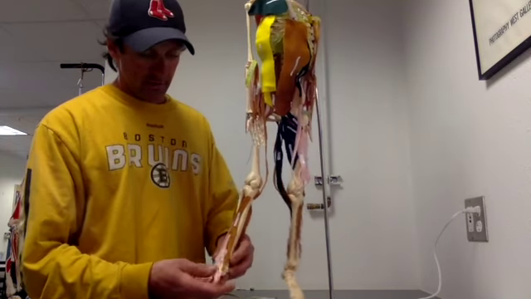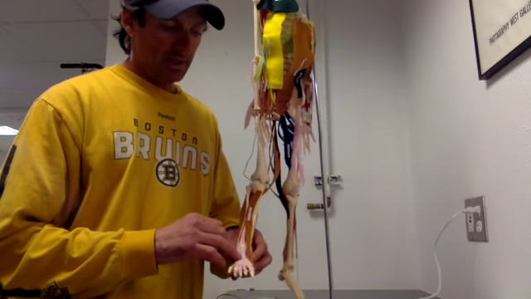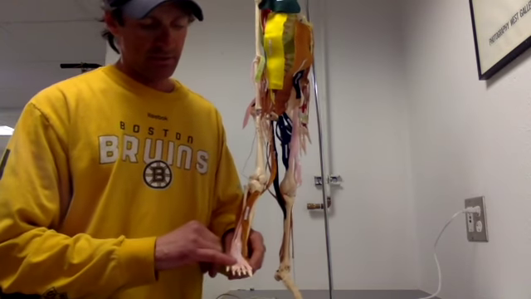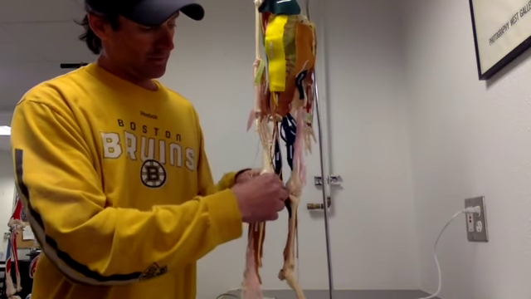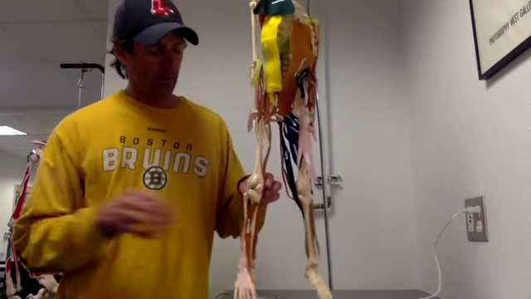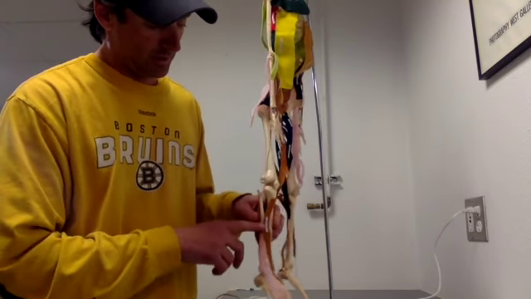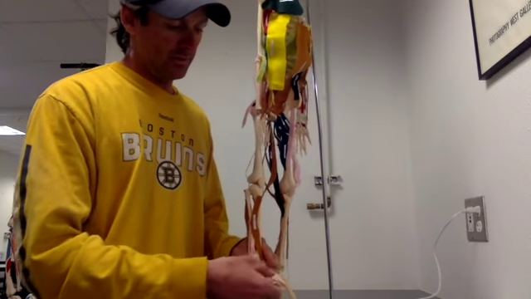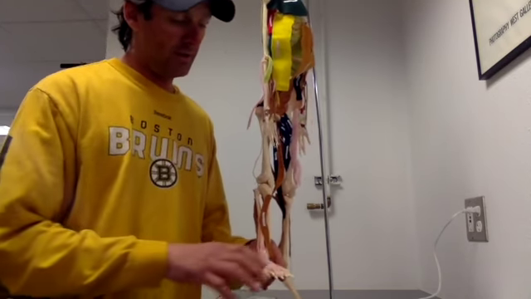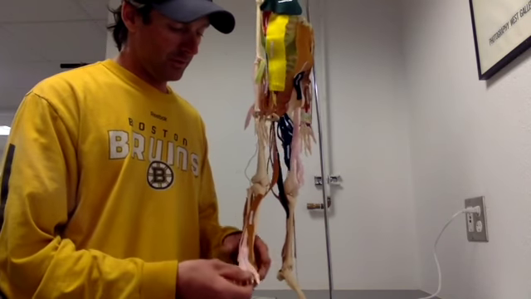And then finally, we've got the extensor digitorum longus and extensor hallucis longus. The extensor digitorum longus inserts, we've got a little low here, it originates on the medial condyle of the tibia, as well as has attachments on the fibula there, and then stretches out to the distal phalanges of toes 2 through 5, and they're involved in extension of toes 2 through 5.